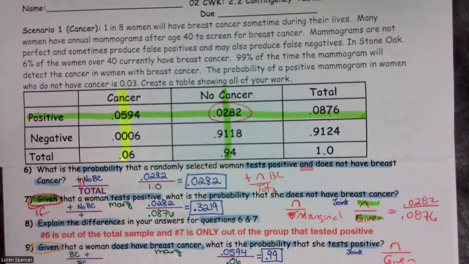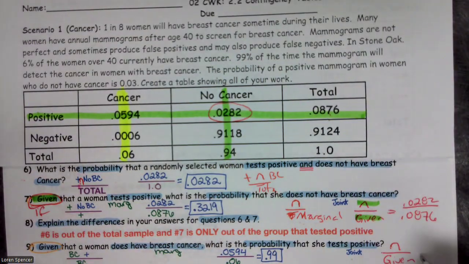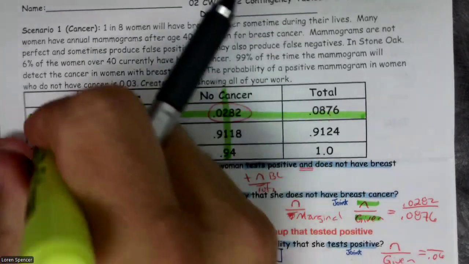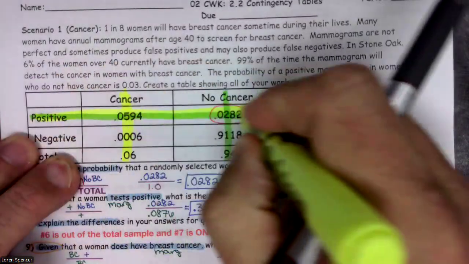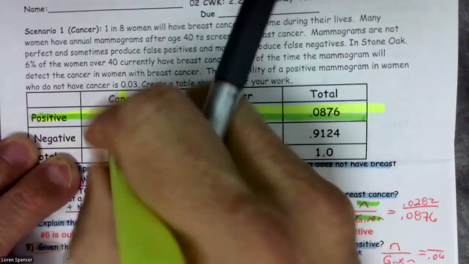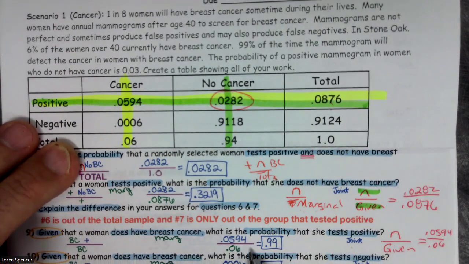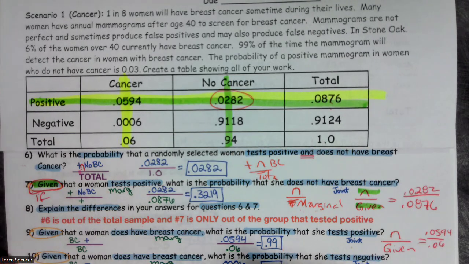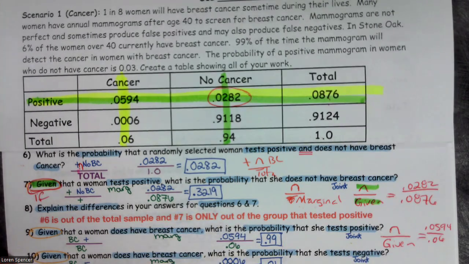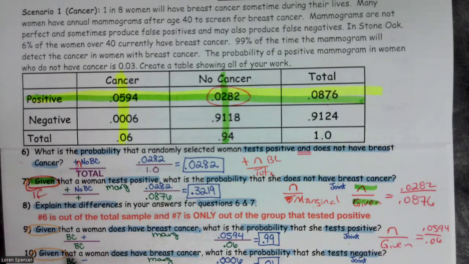So that means 0.06. That's what I was given, 0.06. So that 0.06 is going in the denominator. What's the probability she tests positive? Well, testing positive, where's that intersection? Oh, those two streets crossed at 0.0594. So 0.0594 divided by 0.06, and we have 0.99. Please remember, it's always intersection over given, if they use the word given or if.